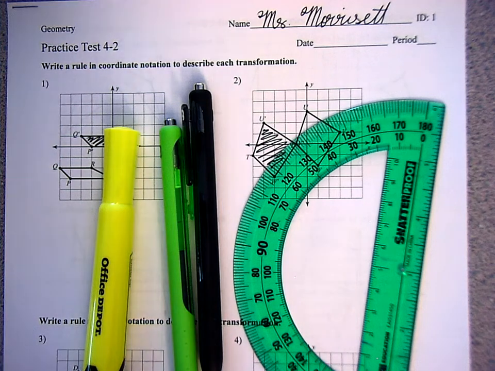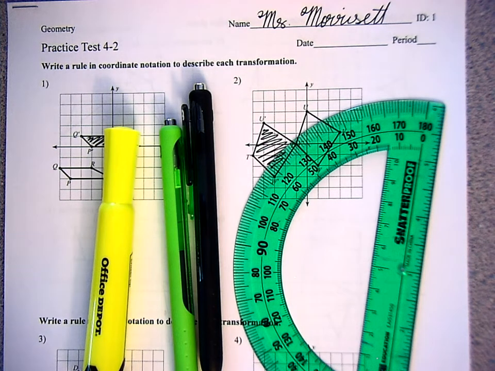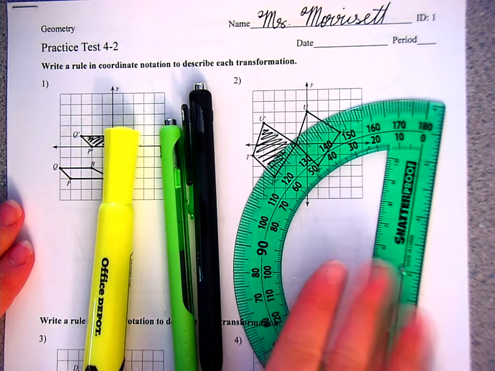Hello, so in today's video we're going to be going over practice test 4.2, or 4-2, excuse me. So to start off, I got my two colors, I got a highlighter, and I got a straight edge.